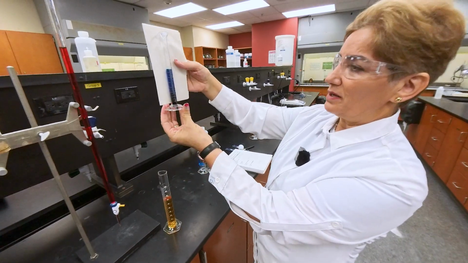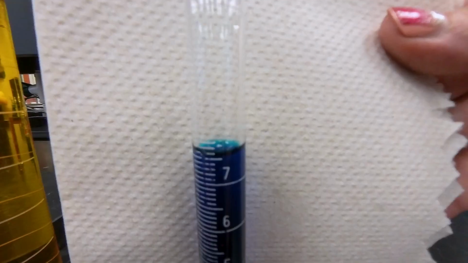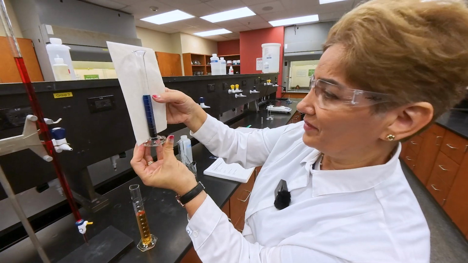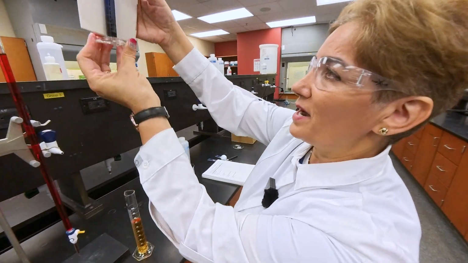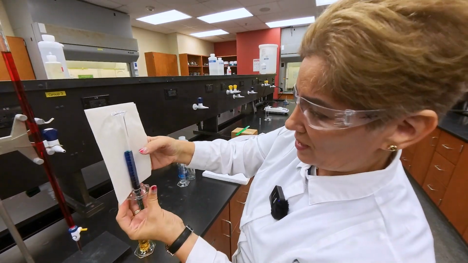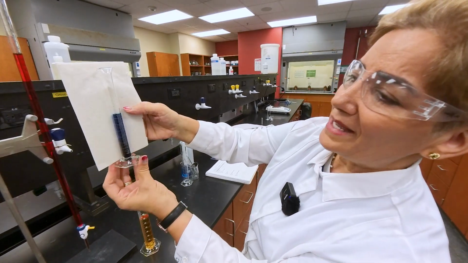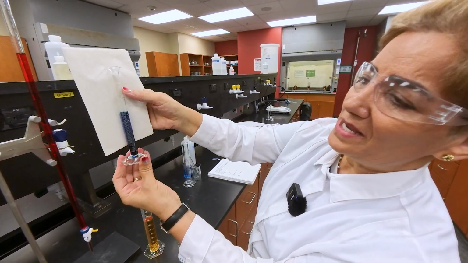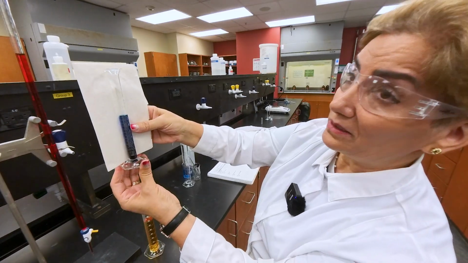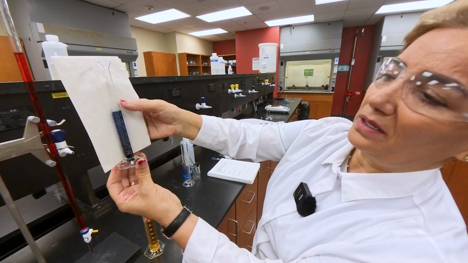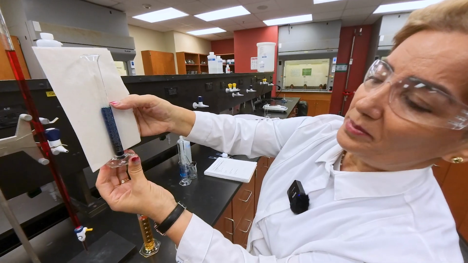So when you are measuring, reading this number, your eyes should be at the level of the meniscus, not too high up or too far down compared to the level of your eyes. And when you look at this measuring device, like the 10 milliliter graduated cylinder, there are some numbers on the device.